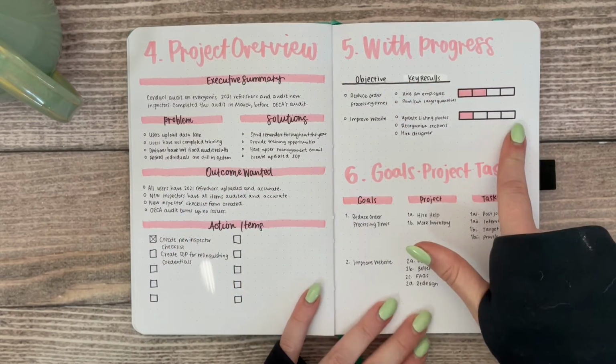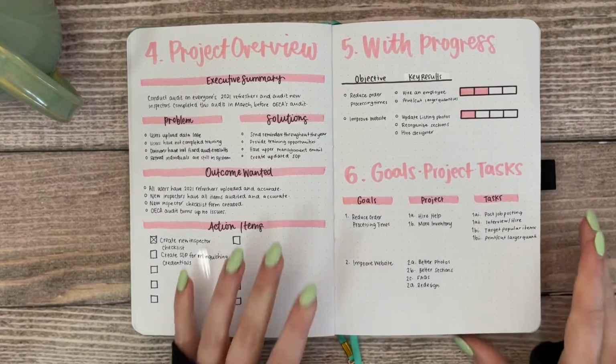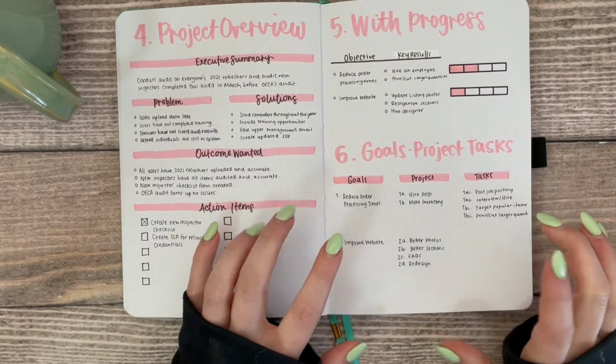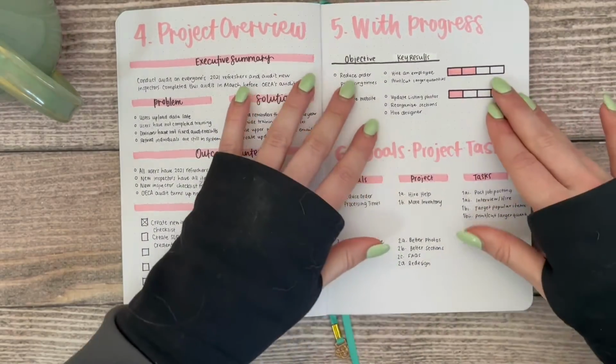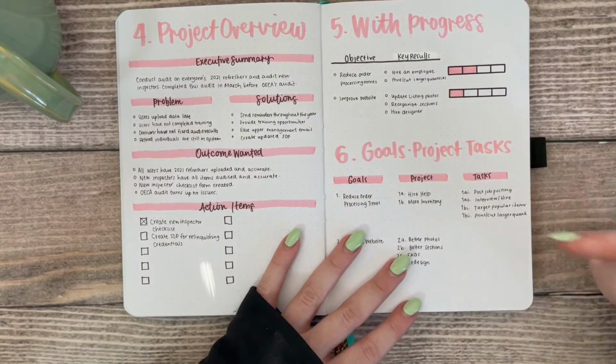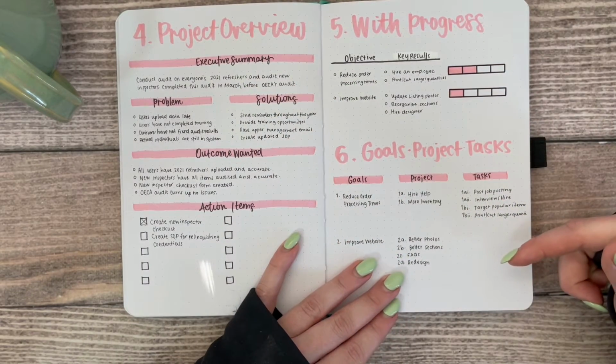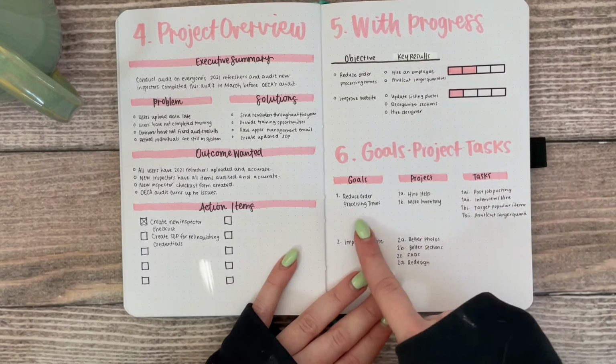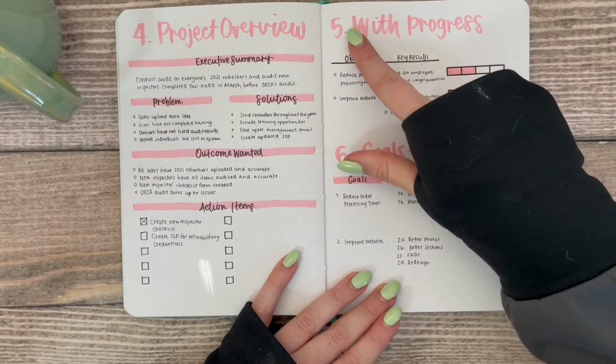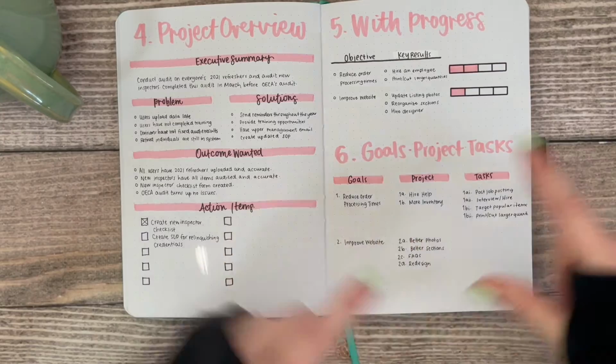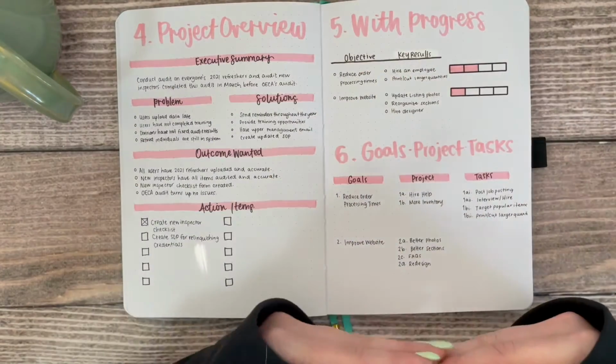But that's the idea with the progress bars. And then the next one is goals, projects, tasks. So this is kind of the same idea, except it allows you to break down different types of tasks for it. I ordered it horizontally, but you can do it vertically as well.